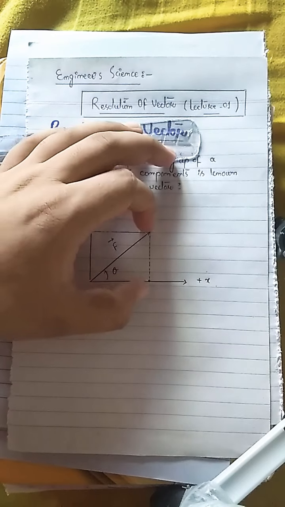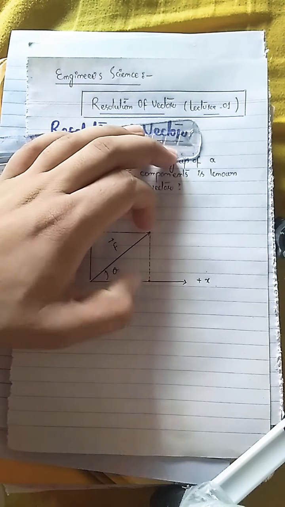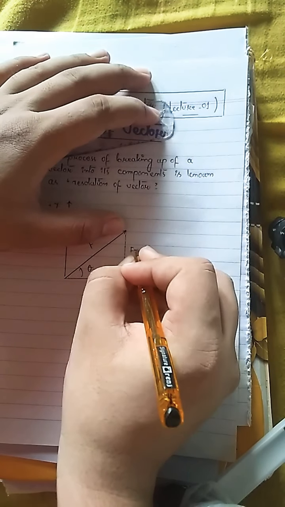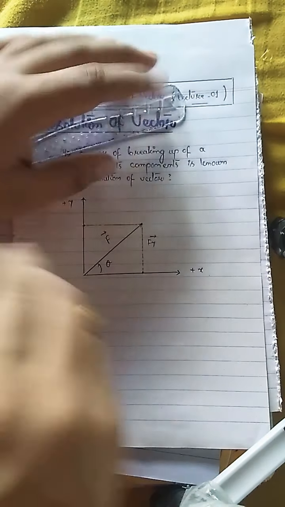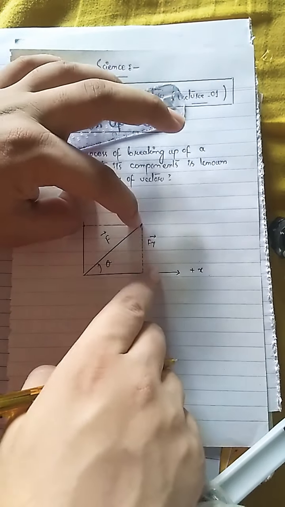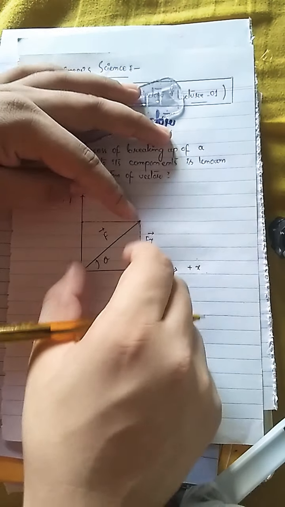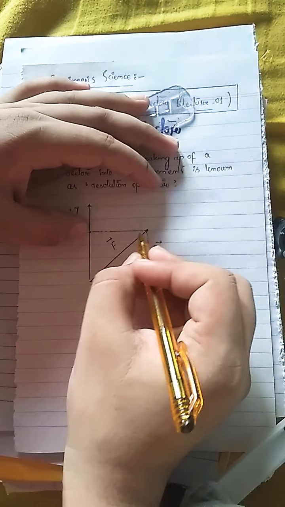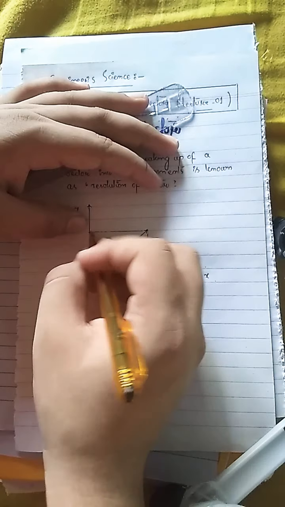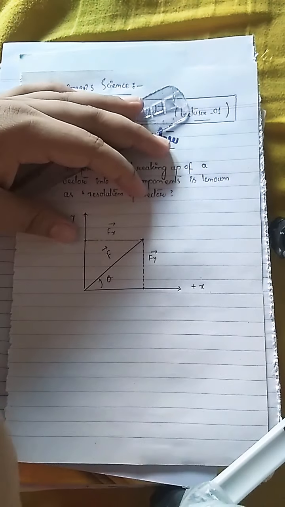Now this vertical line which is drawn from the head of the vector to the x-axis is representing the y component of the vector. Since it is parallel to the y-axis, it can easily be remembered that this is the y component of the vector. Now this line which is drawn by joining the head of the vector and the y-axis is representing the x component of the vector.